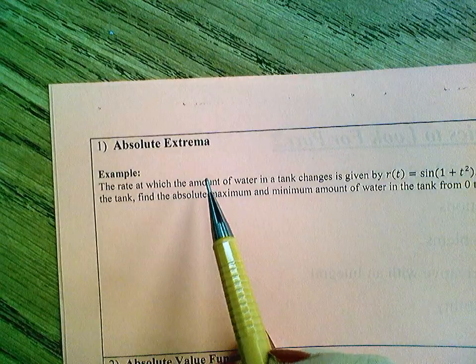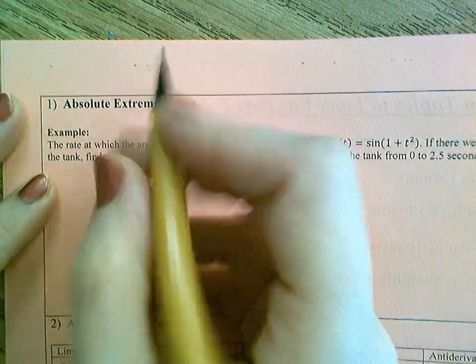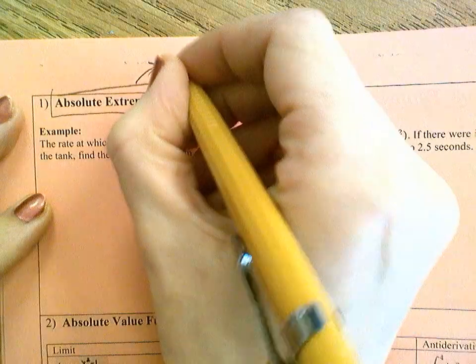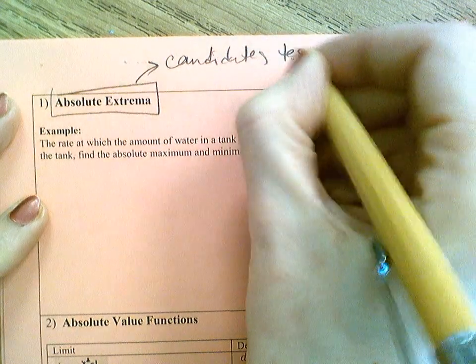So absolute extrema. Whenever you're dealing with absolute extrema, you need the candidates test.